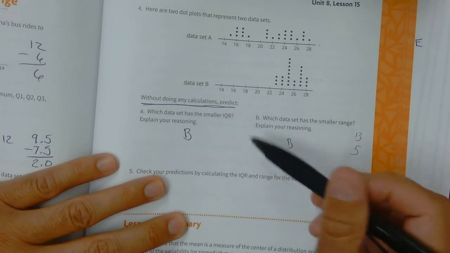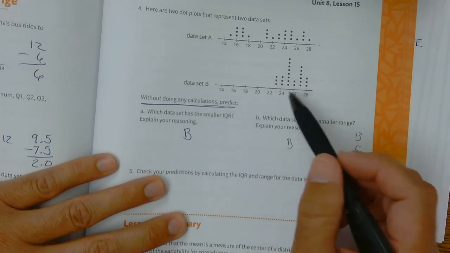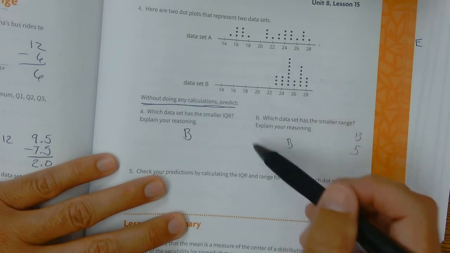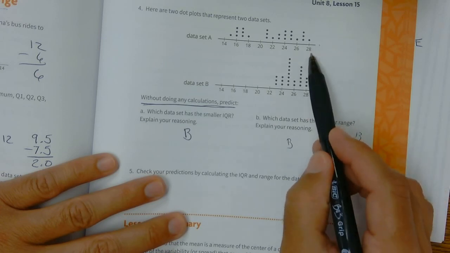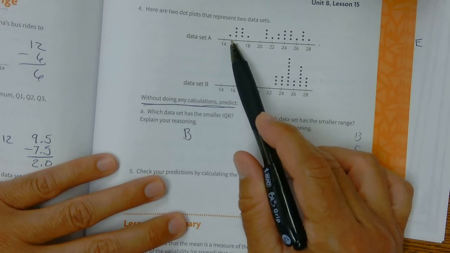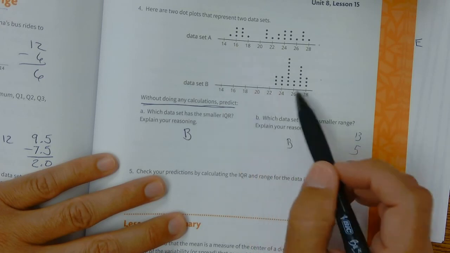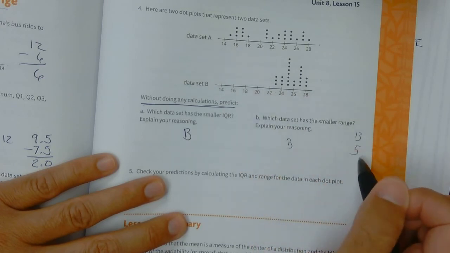And you don't have to actually do all that. You can look at this, and since they're so close together, you can tell that the interquartile range of this is going to be much smaller than this one. And then which one has the smaller range? Well, for range, you just take the largest number, 28, subtract the smallest number, 15. That's going to give you a range, not interquartile, a range of 13. And this has 28 and 23, which gives you a range of 5. So you're comparing those two.